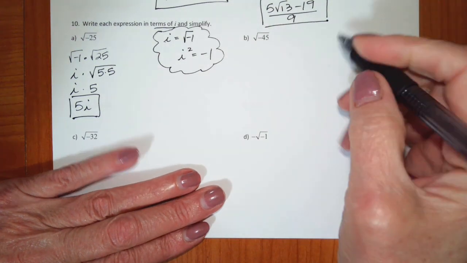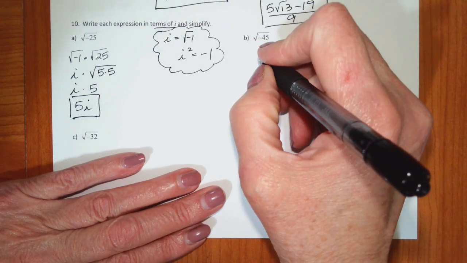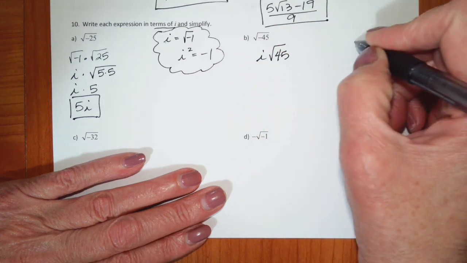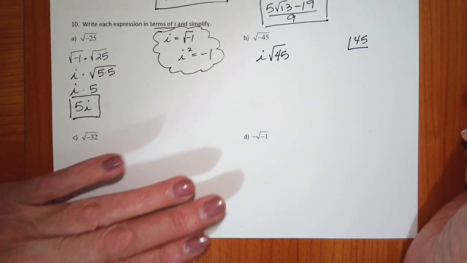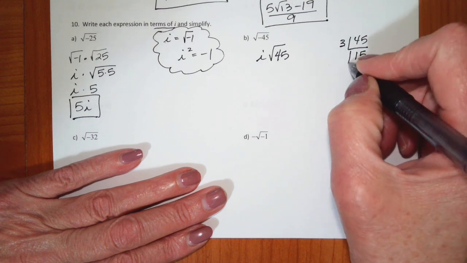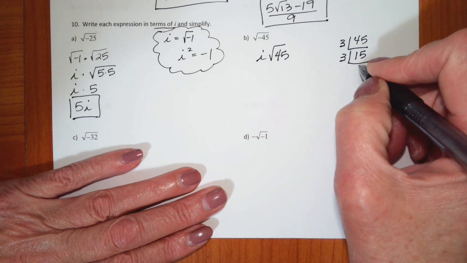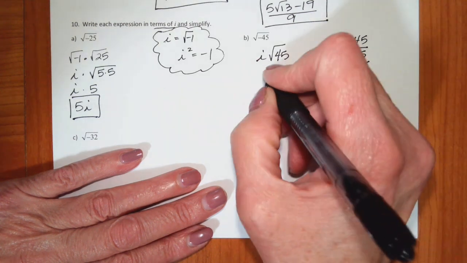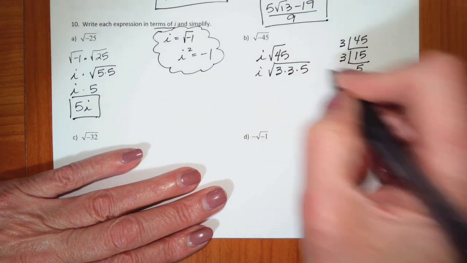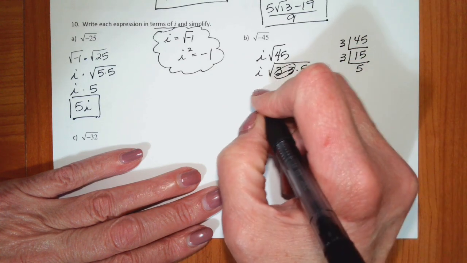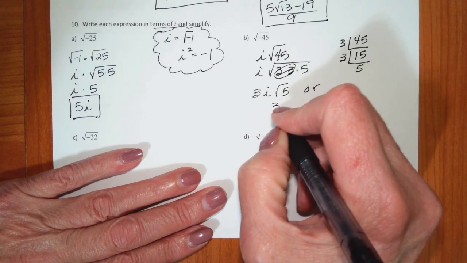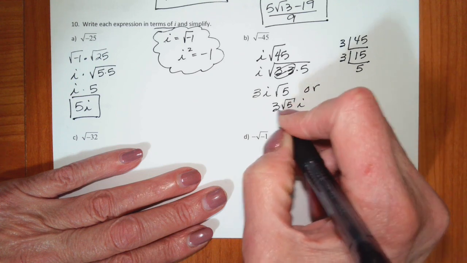If I have the square root of -45, then I take care of the -1, so this is i times the square root of 45. Then 45 I have to break down if I don't know the prime factorization of it. So 45 is divisible by 3. When I divide by 3, I get 15. It's still divisible by 3. And when I'm done, I get 5. So this is i times the square root of 3 times 3 times 5. Of course, the 3 comes out. So you have 3 times i times the square root of 5. Or you can write it as 3 root 5 i.